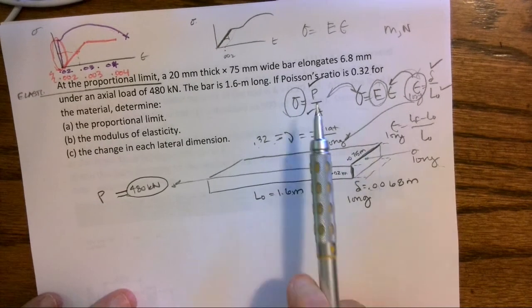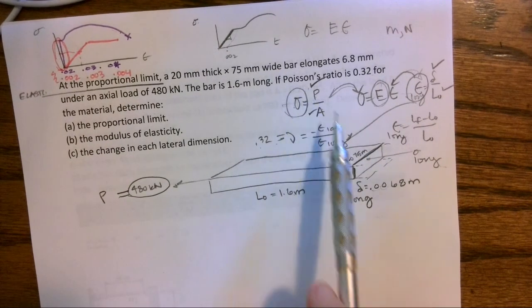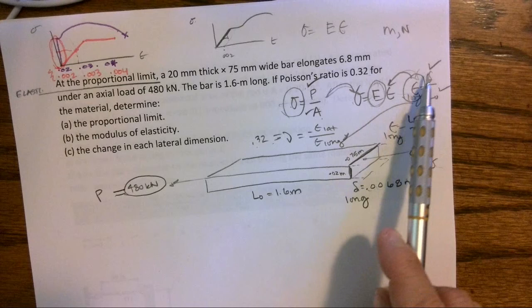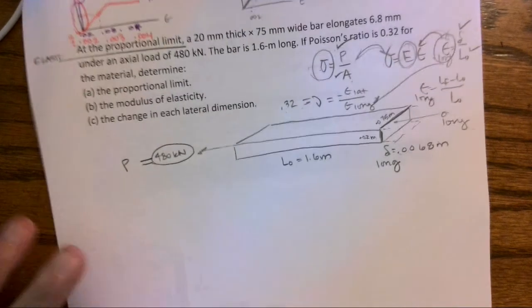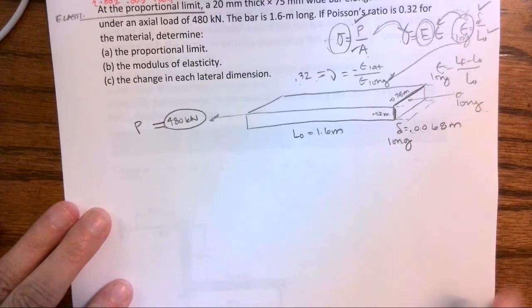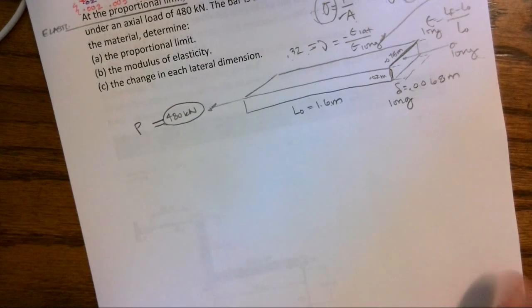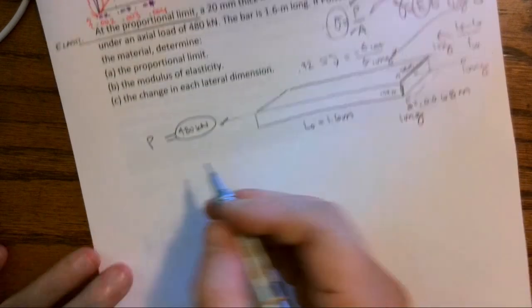Write them out. Stress equals P over A. Stress equals E times strain. Strain is delta over L. What do I know? And start plugging in. So the first thing we need to find is that proportional limit. And we're just going to start with what I know.